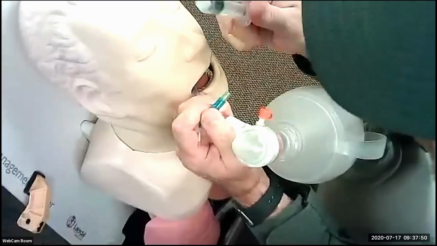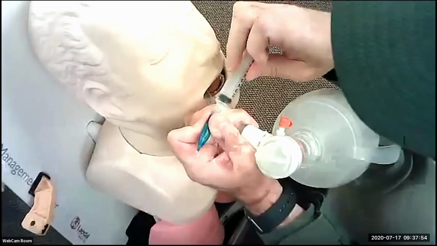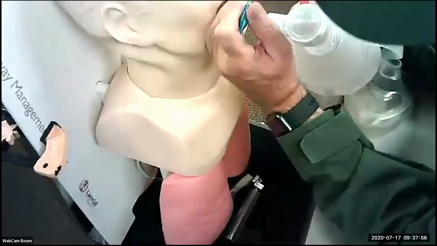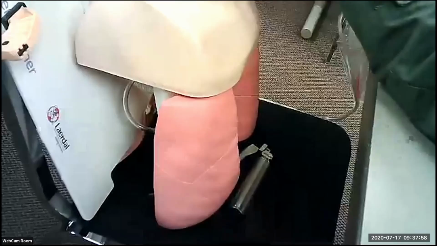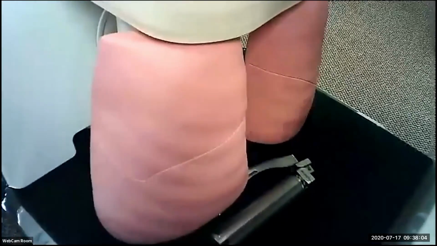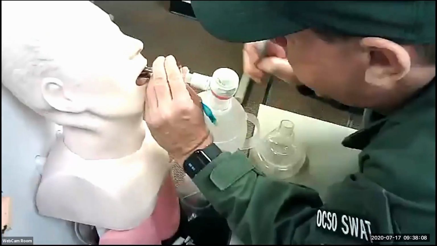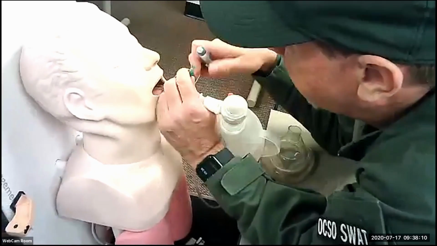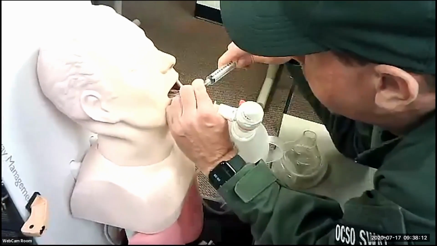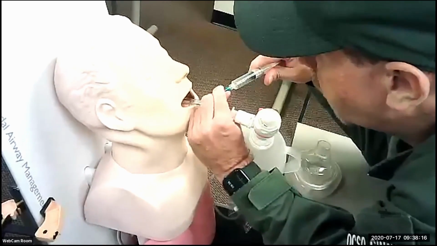All right, so I'm going to inflate this with about 6 to 8 cc's of air. This is a push. All right, so now you'll see the one lung. I'm getting a little bit on the other side, but more on the right. All right, that's too deep. So I'm going to pull back out a little bit. I'm going to deflate this so we do not traumatize the trachea or our windpipe.